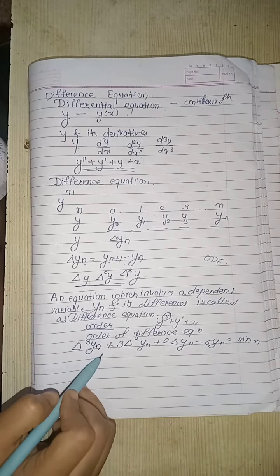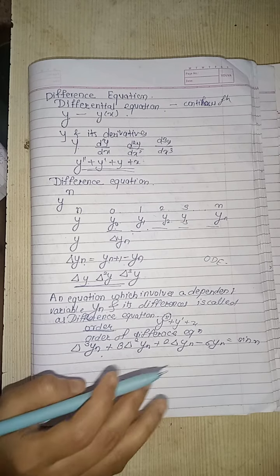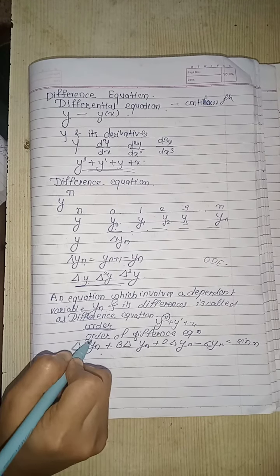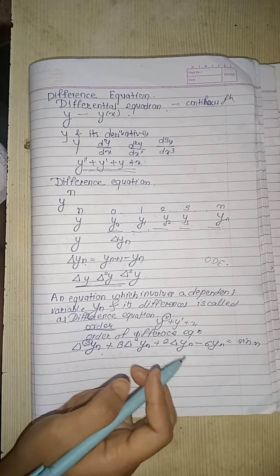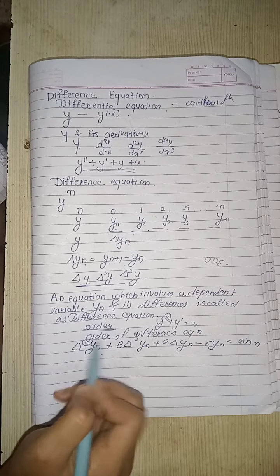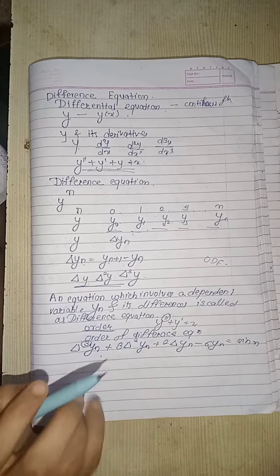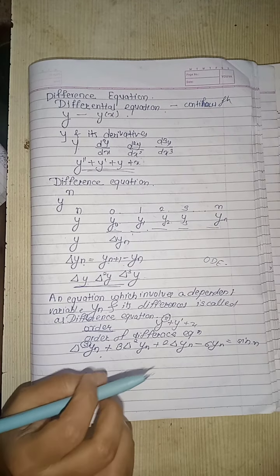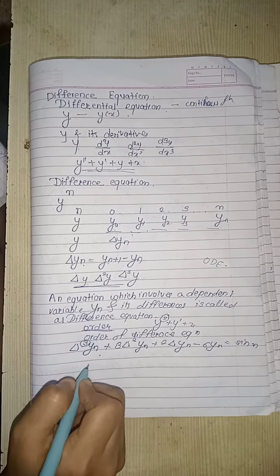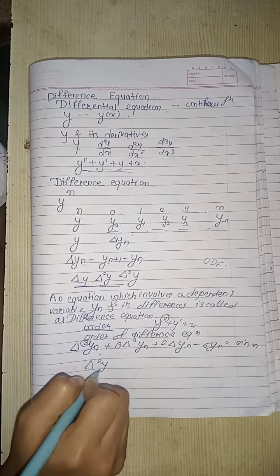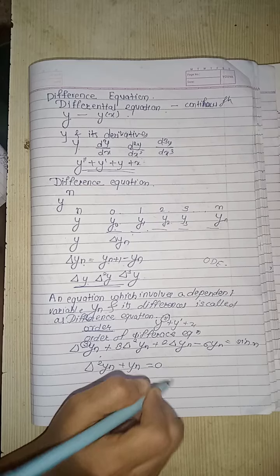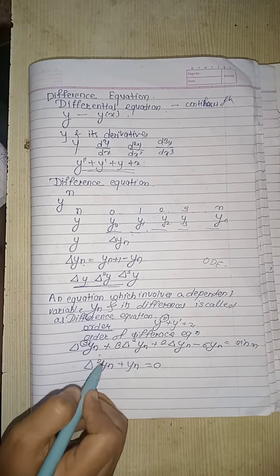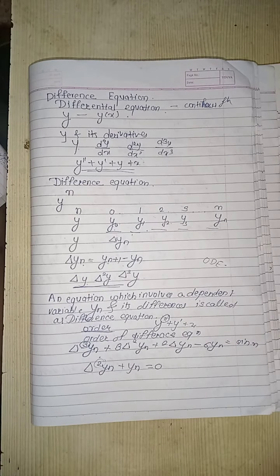Suppose this is your given difference equation, then you can directly see the highest power of delta, and that is the order of the difference equation. If you have delta square yn plus yn equals 0, then you can say that 2 is the order of this difference equation.